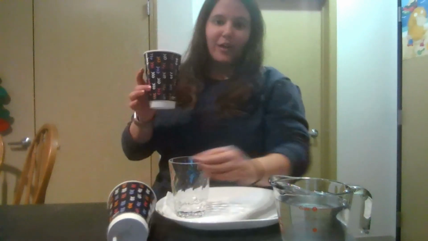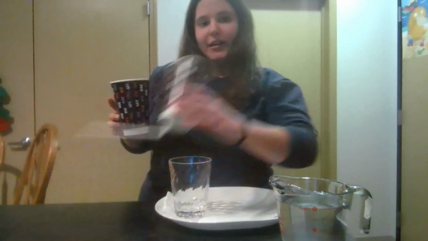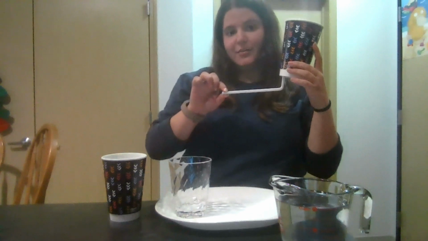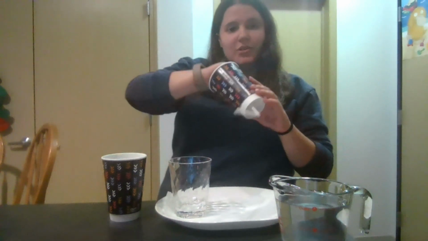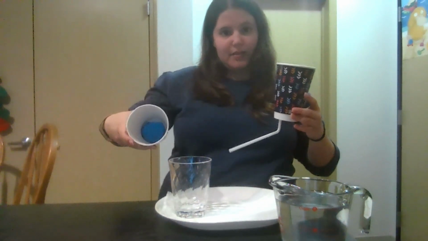So we have a cup representing the home or the consumer area, and a cup representing the power plant, and then the straw represents the transmission lines or how the energy is transported. So what you're going to do is cut a small piece of sponge to fit in both of the cups, which represents the energy drain at both these places.